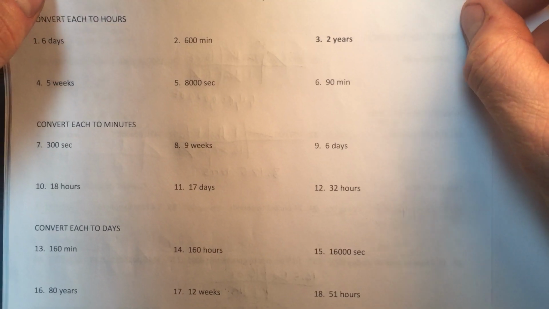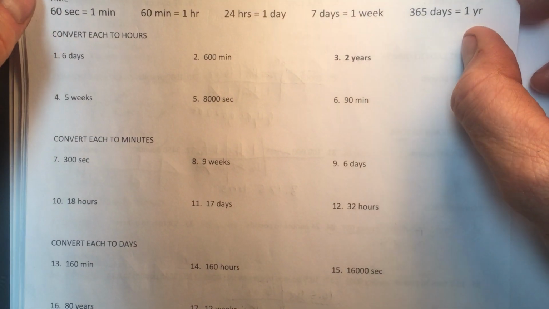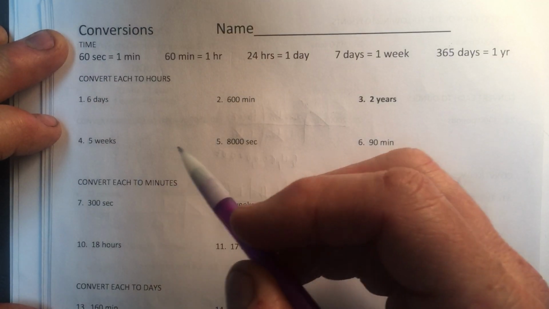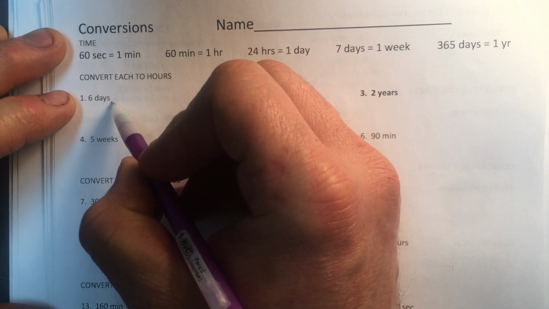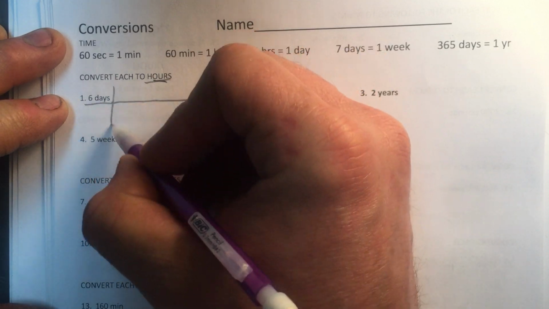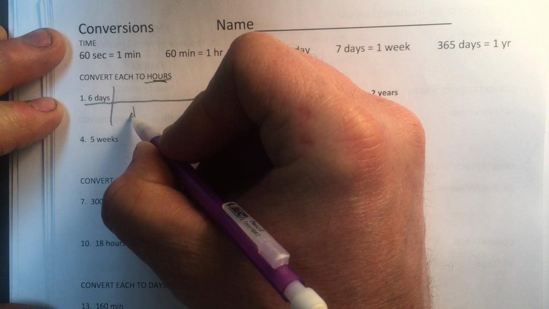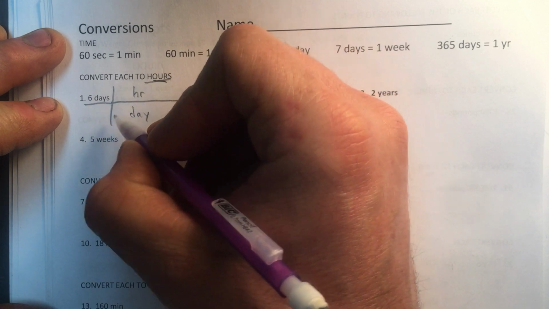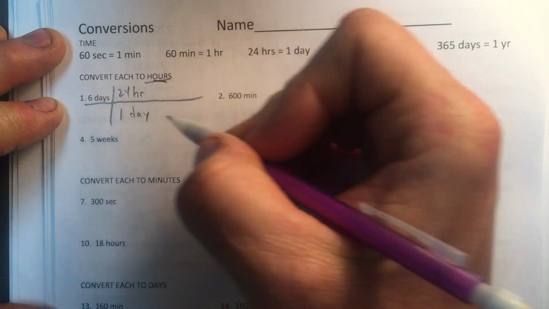Okay. Then we've got time. Convert these times. So like 6 days, convert this to hours. All right, so let's just go with our conversion. Same thing. Days up there. Guess what? Days go down here. And a day, we convert to hours because 24 hours is 1 day.